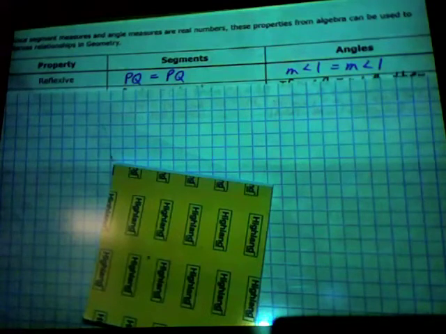So in a proof, you might see a statement that says the measure from P to Q is equal to the measure from P to Q. Remember, the reflexive property, the left side looks exactly like the right side. Same thing with angles. The measure of angle 1 is equal to the measure of angle 1. And oftentimes we use this reflexive property, and you'll see it today, to hit you upside the head and say, remember, this value is equal to itself, and then we're going to take that and we're going to substitute it in for something else. Or we're going to take it away from both sides, or we're going to add it on to both sides.